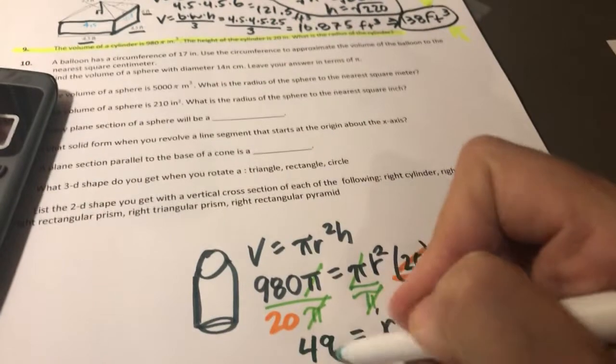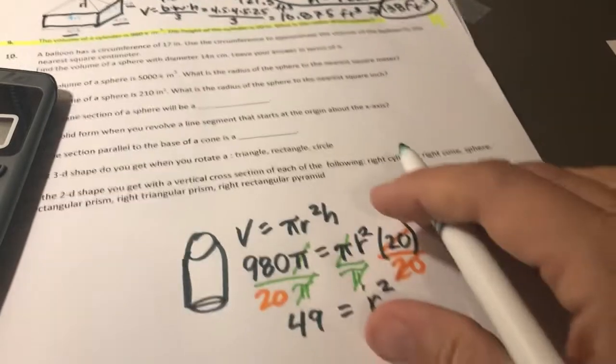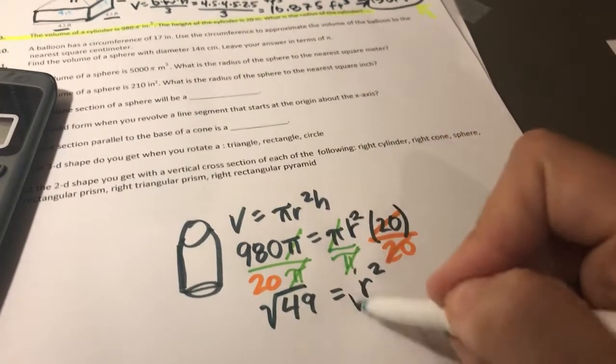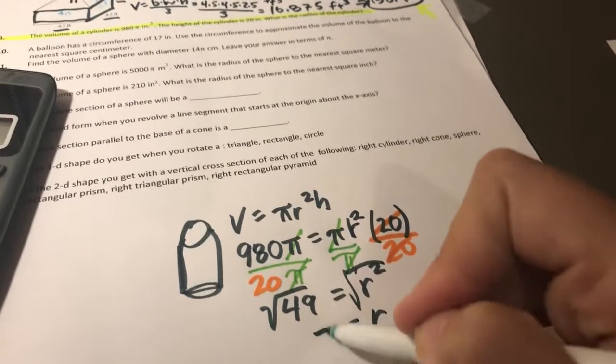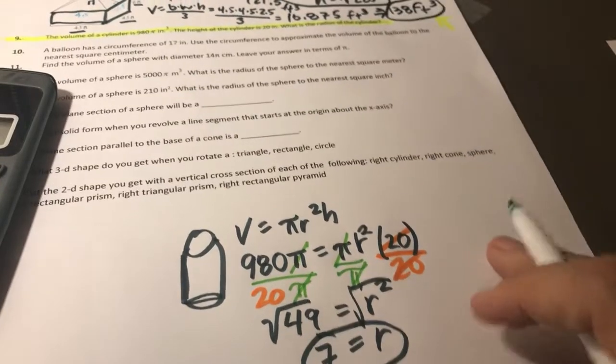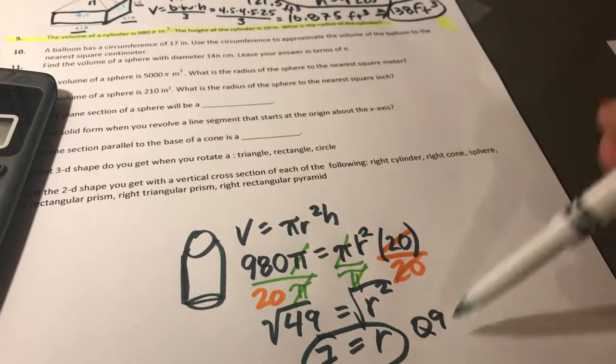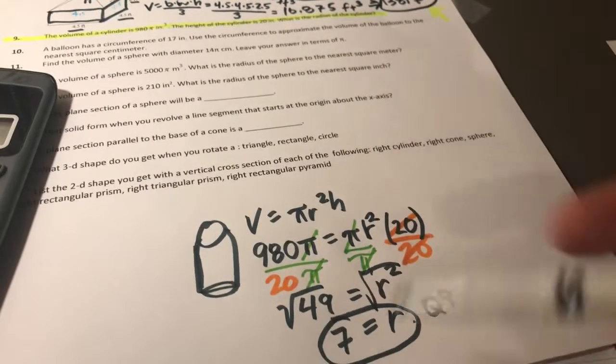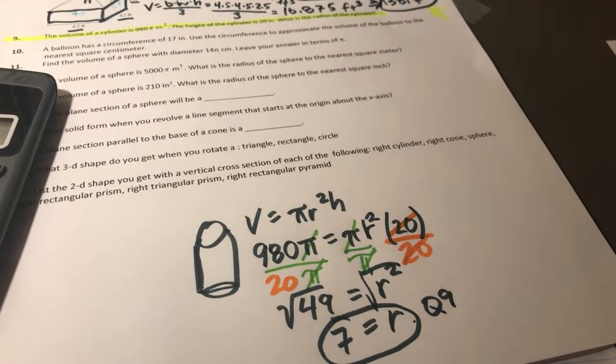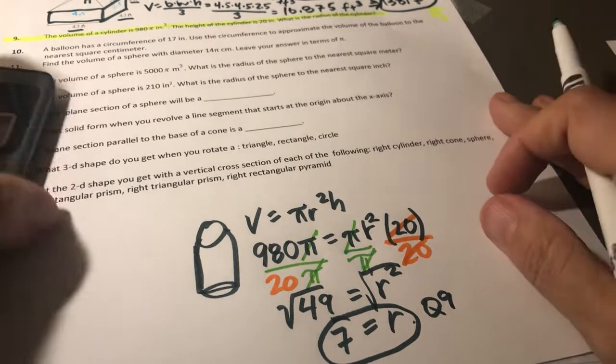Okay. Ooh, that's nice. So I'm thinking I know the answer here. If I take the square root of both sides, I get 7. So the answer to question 9 is the radius of the cylinder would be 7. Now you could plug it back in to double check your answer, but I'm pretty sure we got it right. Let's do one more.